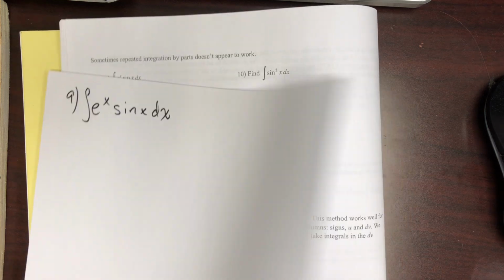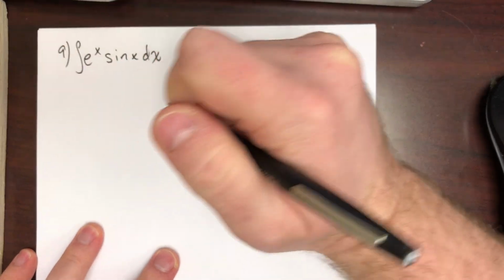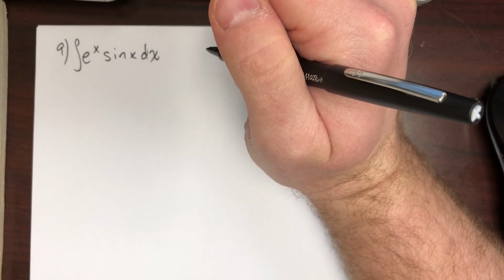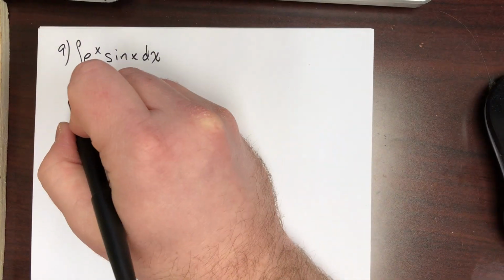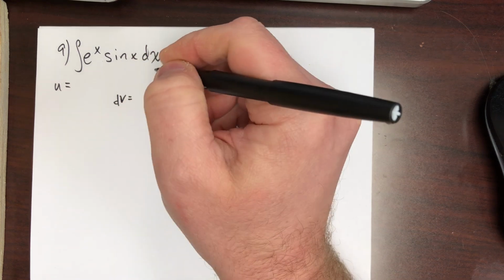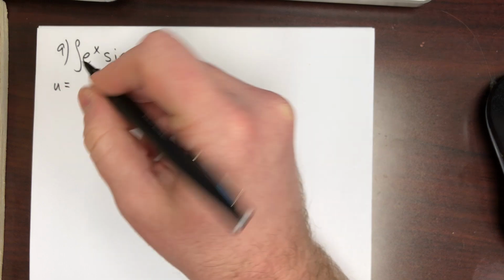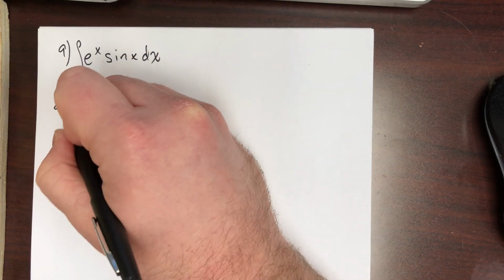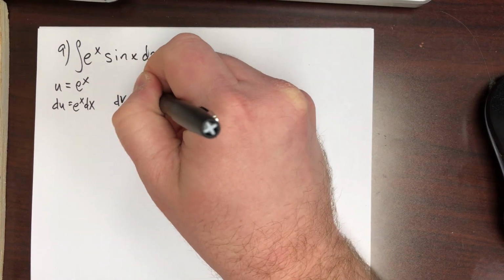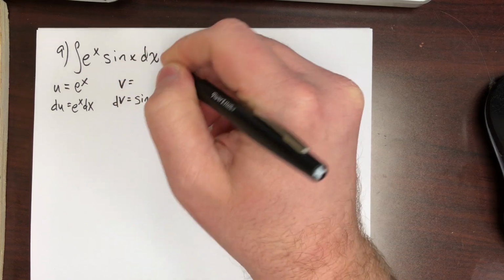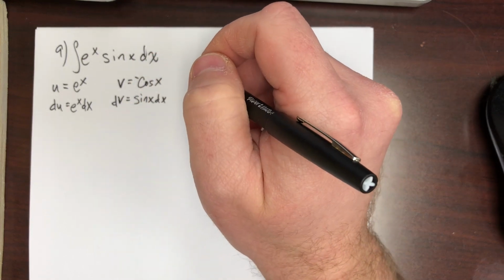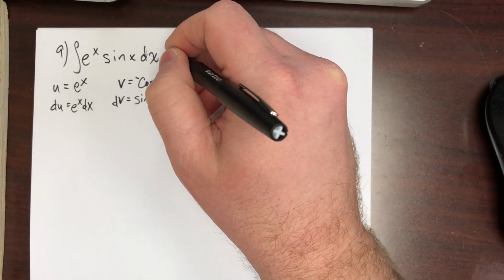Okay. So, with integration by parts, this is one possible thing that happens. So here we go. If I'm trying to pick u and dv, well, if I said u is e to the x, then du would be e to the x dx. If I said dv was sine of x dx, well then that would make v cosine of x. Nope. Be negative cosine, right? So let's see what happens here.